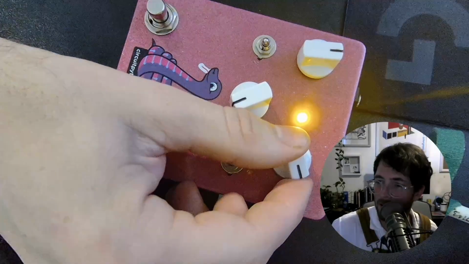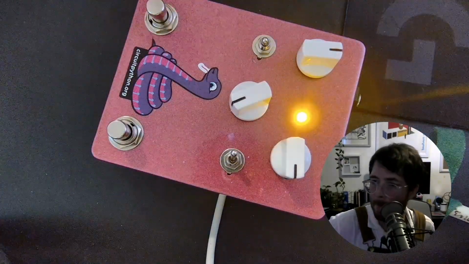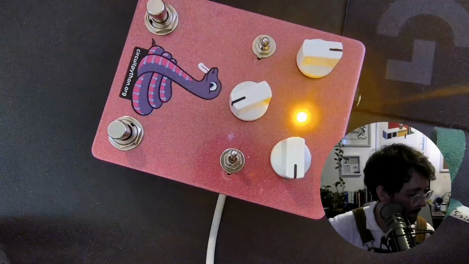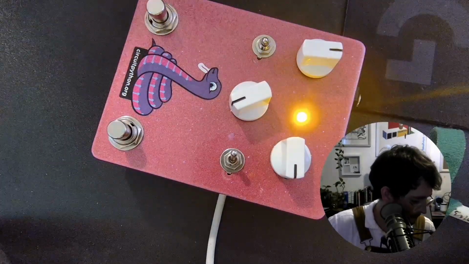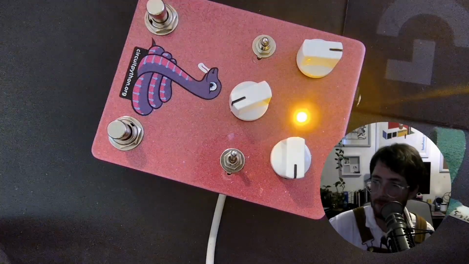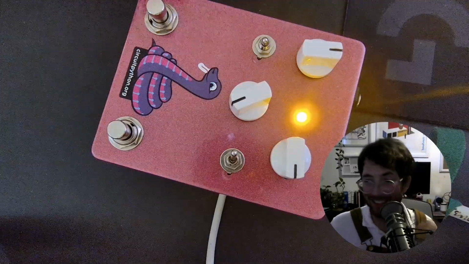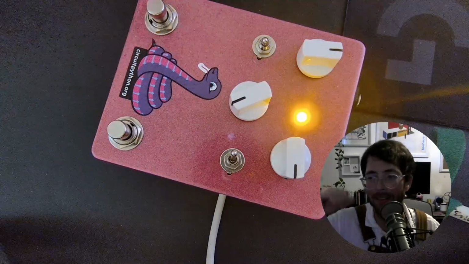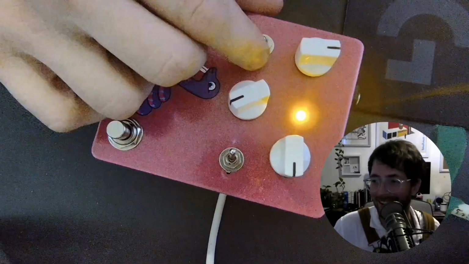Let's go up to 7. It's something. This is a unique noise sound. I think this in combination with distortion or something like that sounds really good. But for now, that's that.